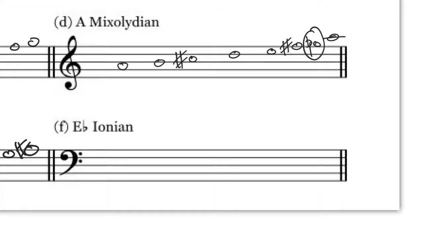All right, and our last one is E flat Ionian, which is really easy because that's our E flat major scale. Okay, so we need E flat, A flat, B flat, and E flat. Okay, that's it for our modes.